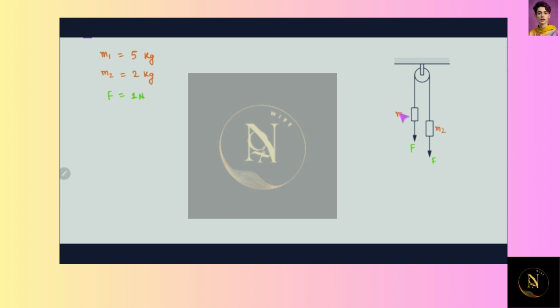Okay, so let's say the acceleration of the M1 block is A, that will be downward. Why will it be downward? Because the M1 mass is more than M2 mass, and as the same force F is acting on both the blocks, this M1 block is going to move downward with the acceleration A, and M2 block is going to move upward with the same acceleration A, as the string is inextensible.